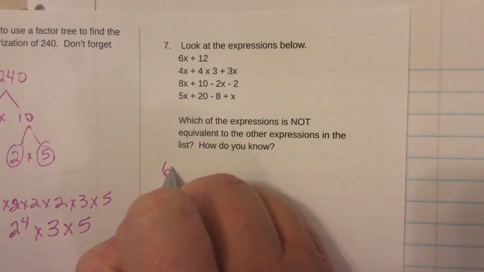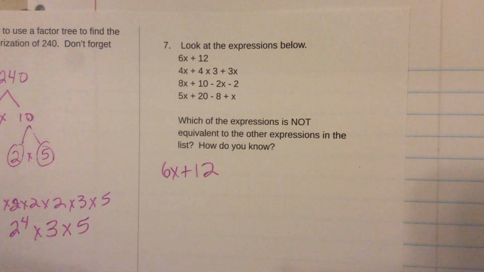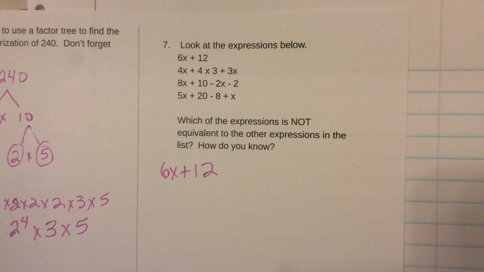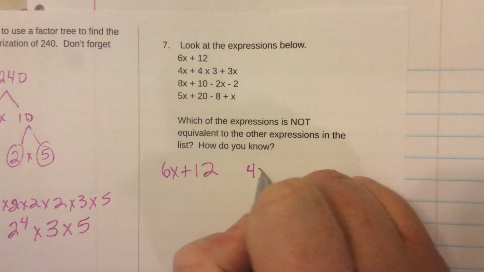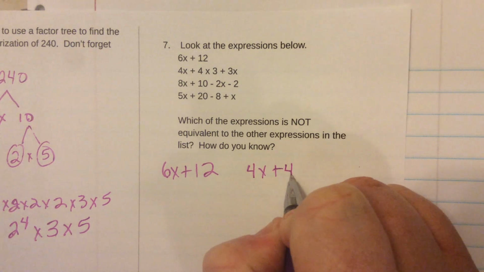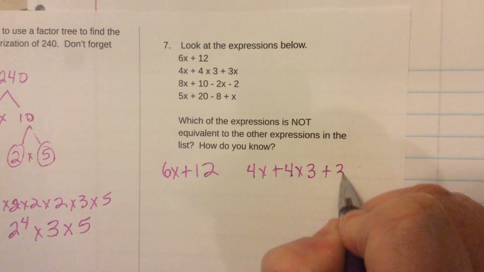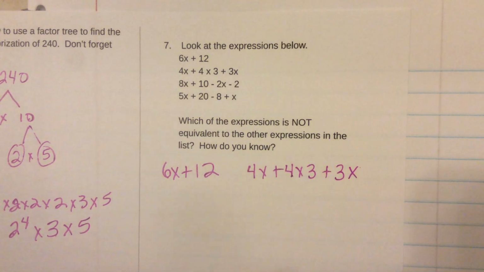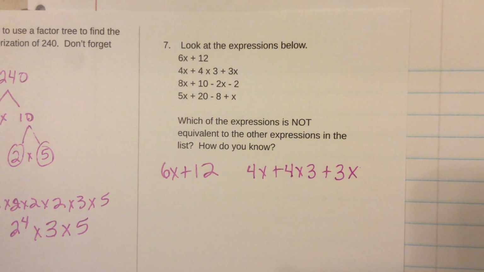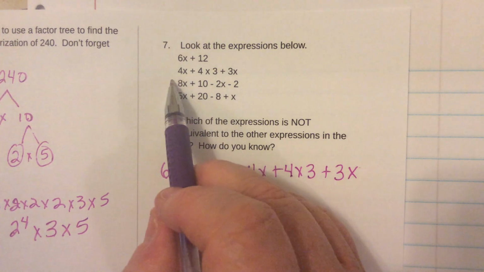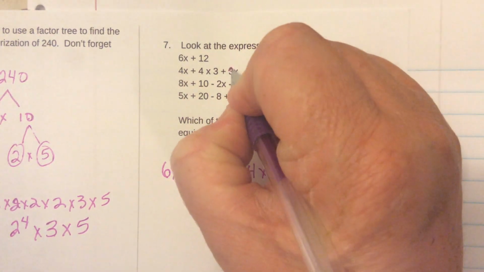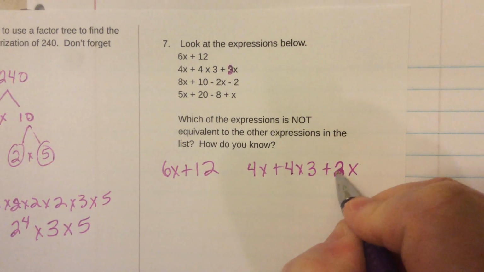Okay, so 6x plus 12. That is about as simple as it gets. You cannot combine anything there at all. Okay, so let's try the next one. 4x plus, oh no, times 3 plus 3x. Actually, I think that might be a typo here. Sorry. That is supposed to be 2x. I'll fix it before I make your copies.